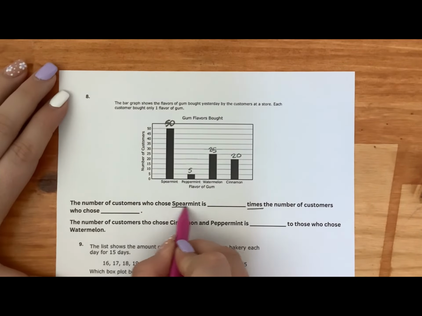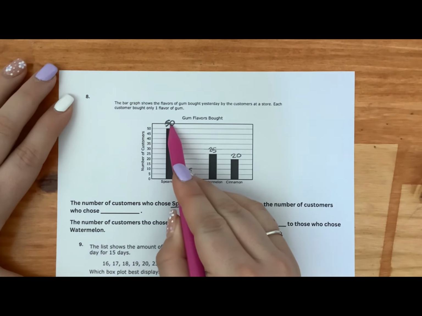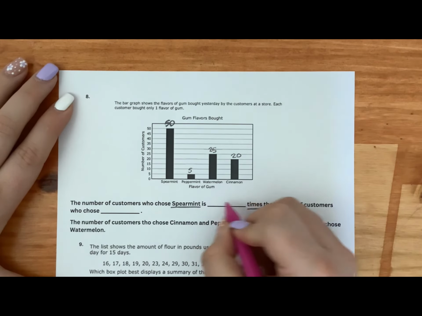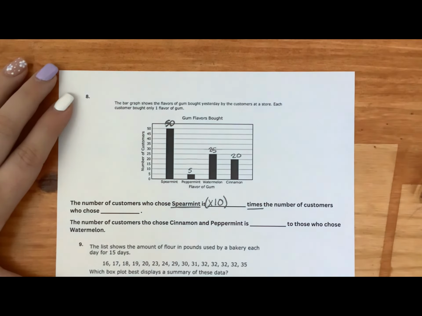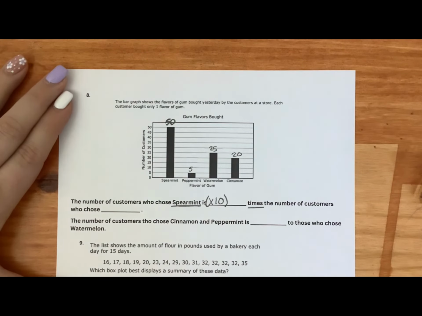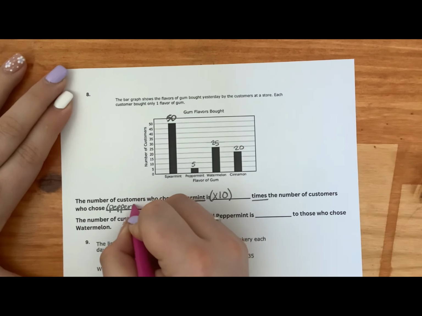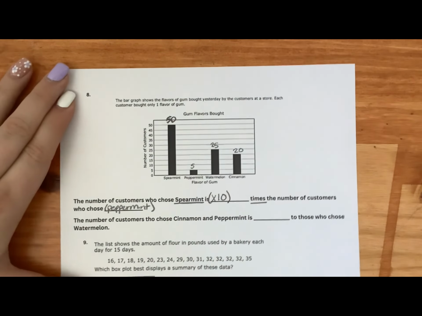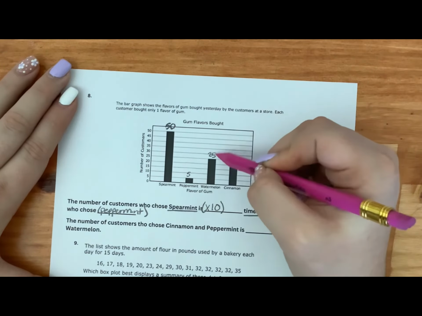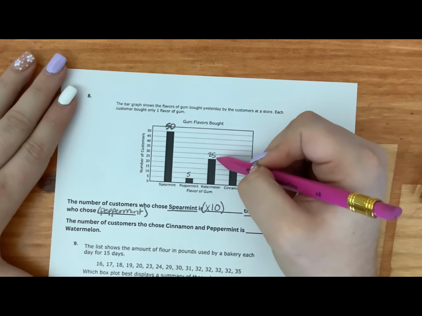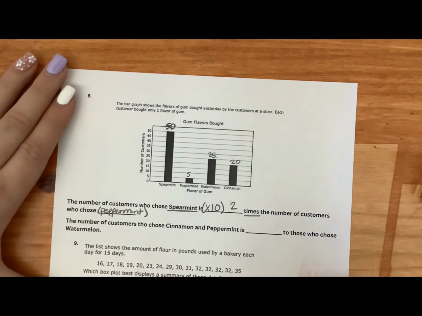We have our spearmint, and if we compare it to our peppermint, 50 is 10 times the number of customers who chose peppermint. So that's our first option. And then spearmint is 2 times, because 50 is 2 times 25. I'm just going to write it outside of watermelon.